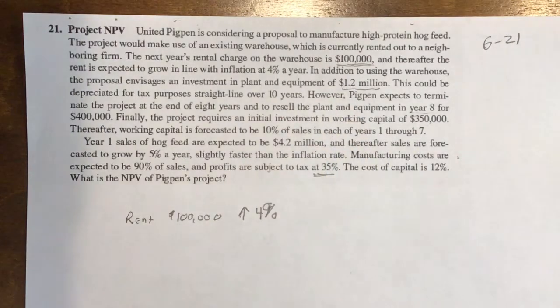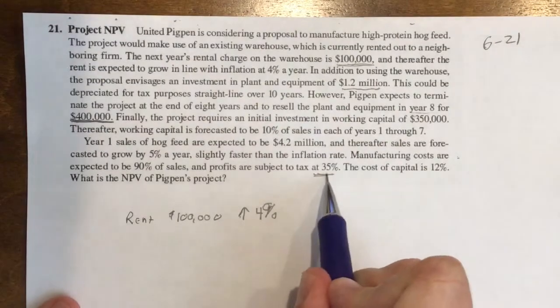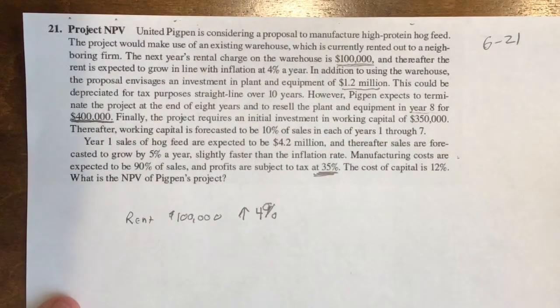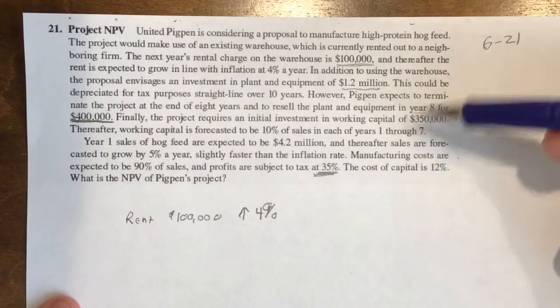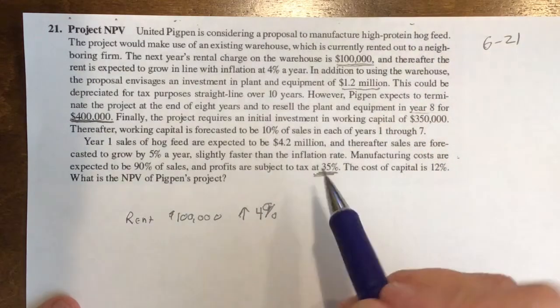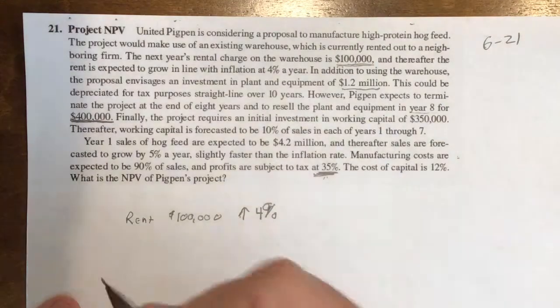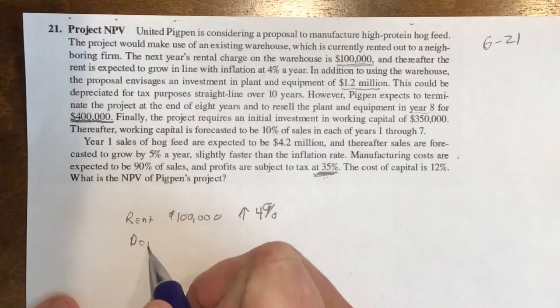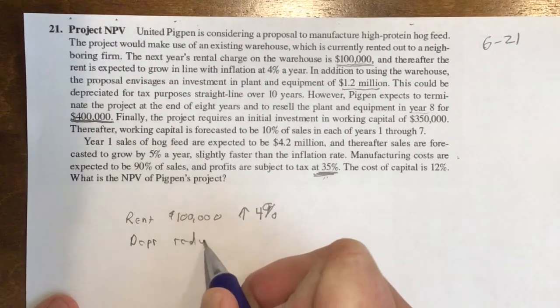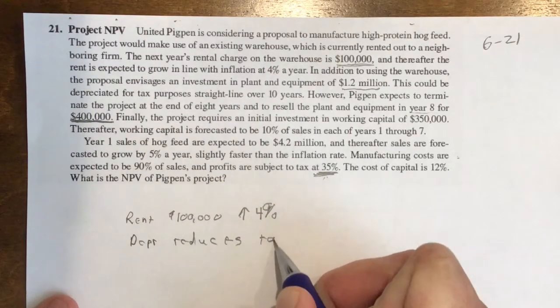So that's $240,000 remaining. But if you sell it for $400,000, then you're going to have a gain, because the depreciated value is $240,000. So you're going to have a gain of $160,000. That would be subject to this 35% tax. It doesn't mention anything here about capital gains tax rates, just this, so I would apply that. So you're going to have depreciation that reduces taxable income.